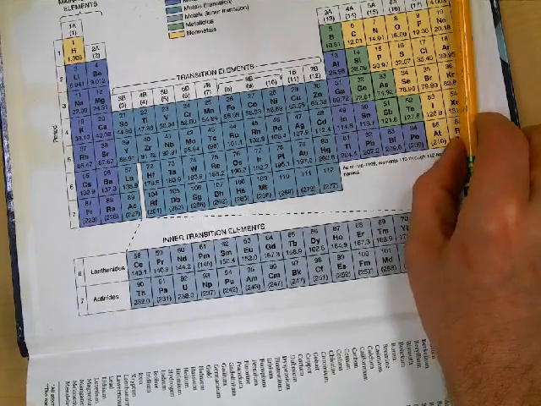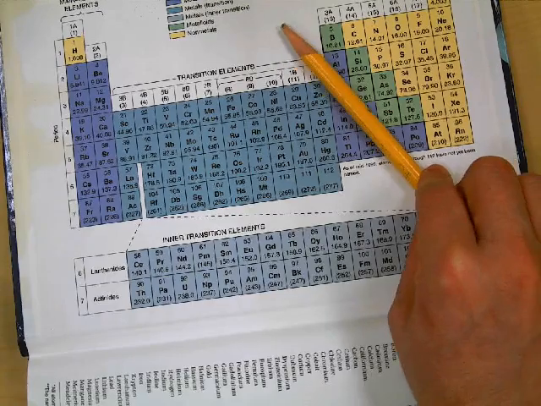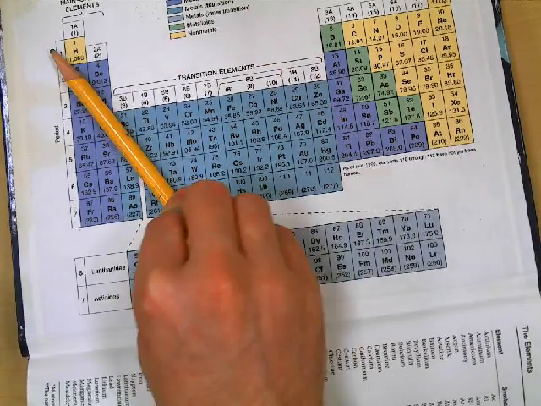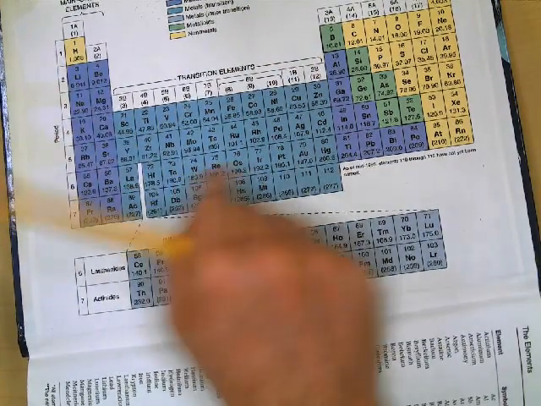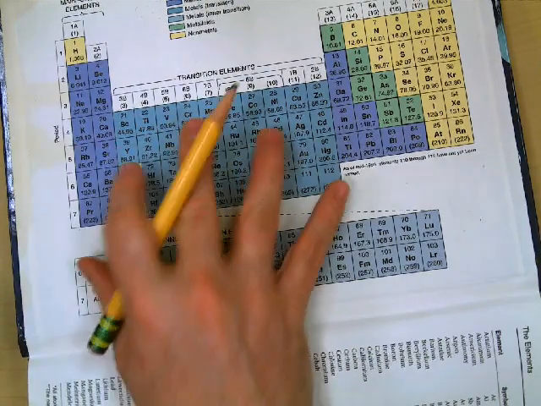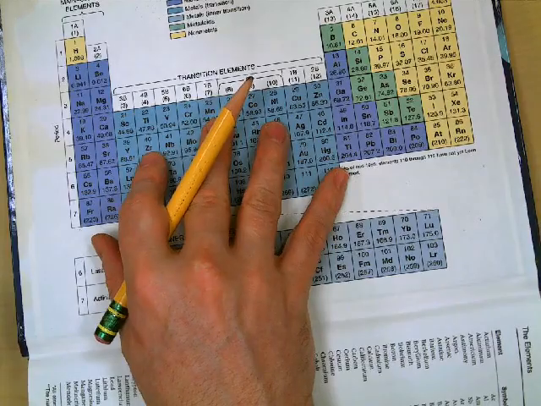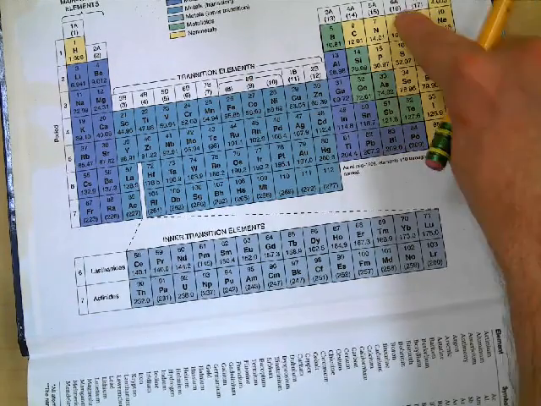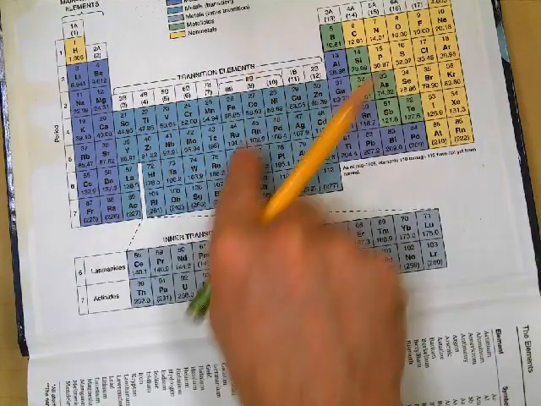If you're not on the green side, if you're somewhere over here, these are the metals, and metals tend to be very weak. They're on the left side. So metals can be stolen from. So to get an ionic bond, you need a non-metal versus a metal. Okay?